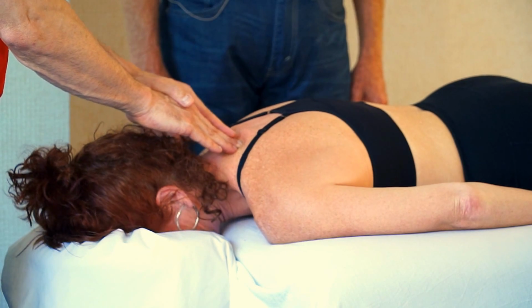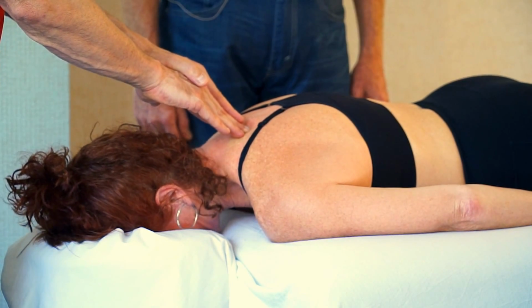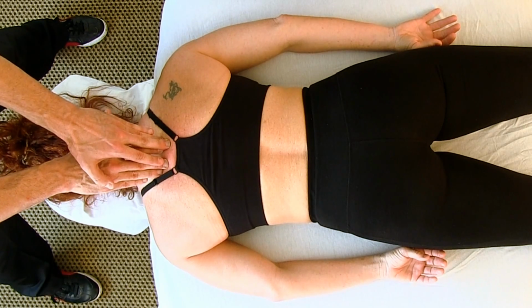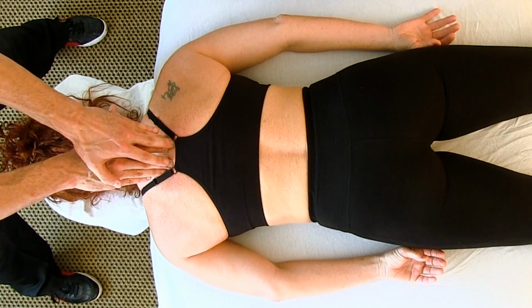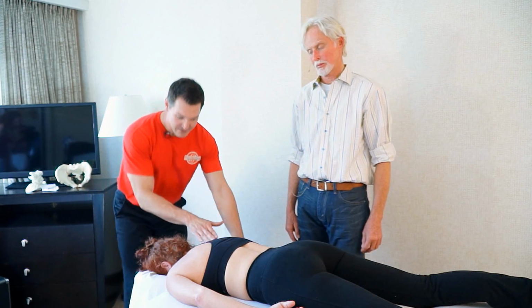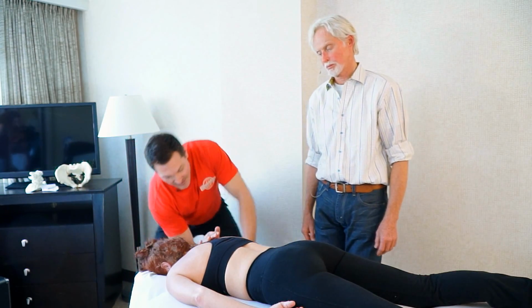So here goes one more time. Lift up, tuck your chin, and relax. And then I'm going to increase my pressure and drag the groove one more time up and down and relax. Good. Now I'm going to show a shotgun technique, and you guys are going to like this one in your practice because it's easy and it's really effective.